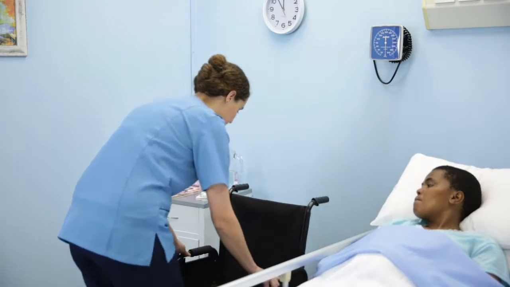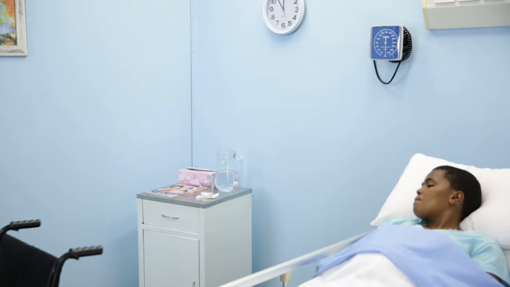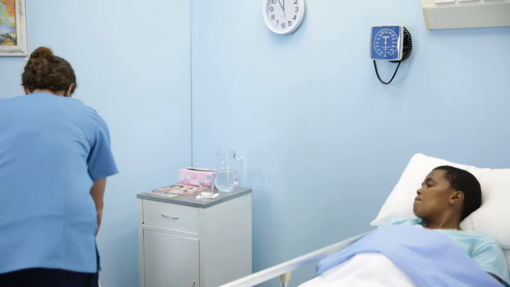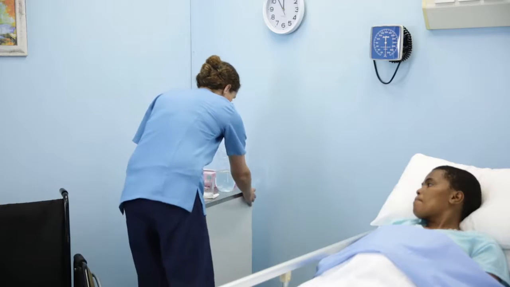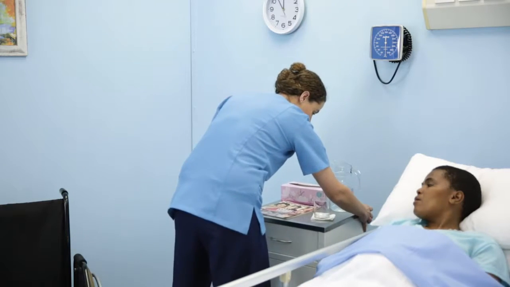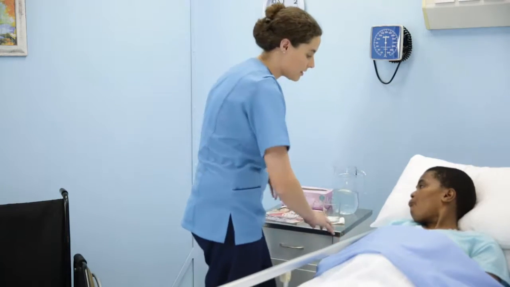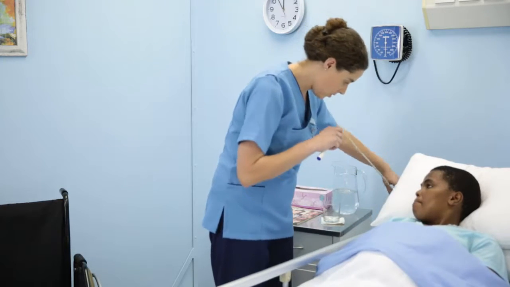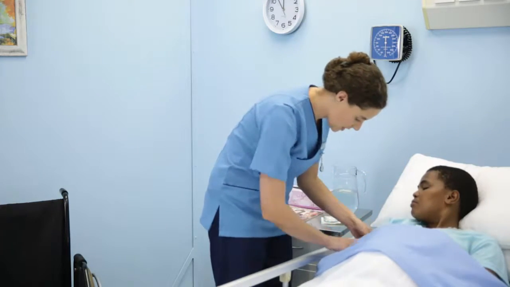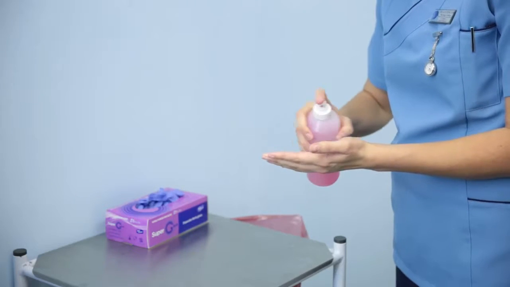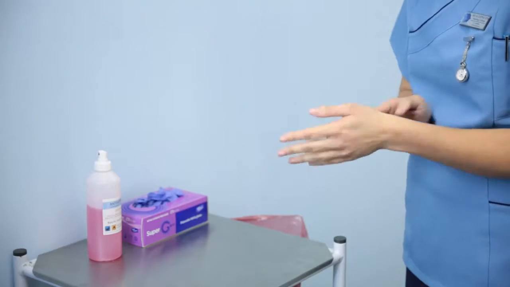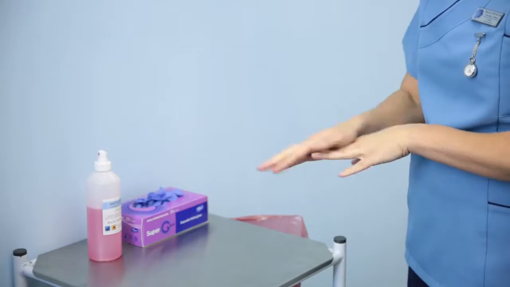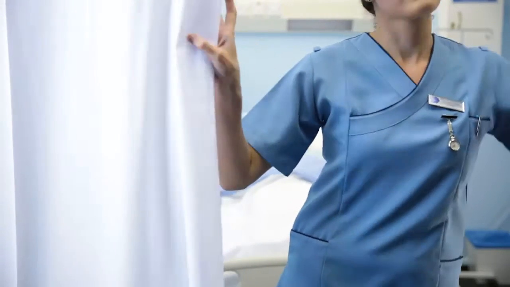Remove the chair or wheelchair and readjust the furniture to its previous state. Place the call bell and all necessary items within the patient's reach. Perform social hand hygiene before leaving the patient's room. Open the curtains around the patient's bed.